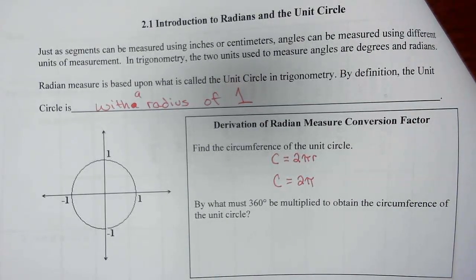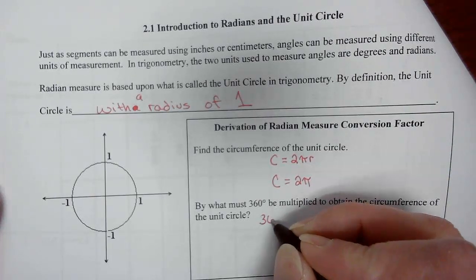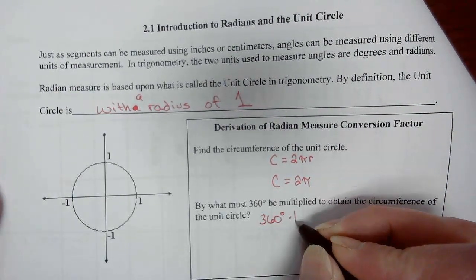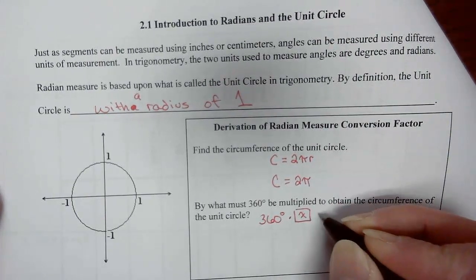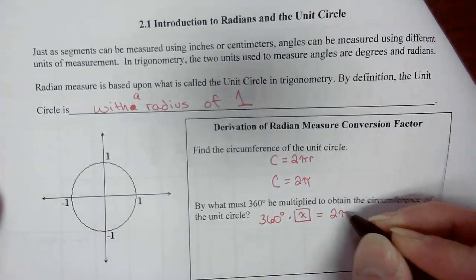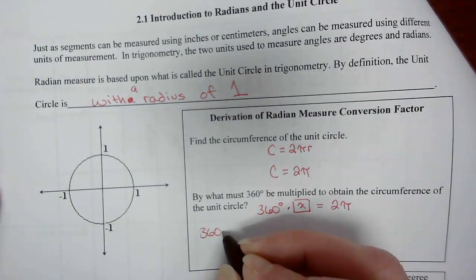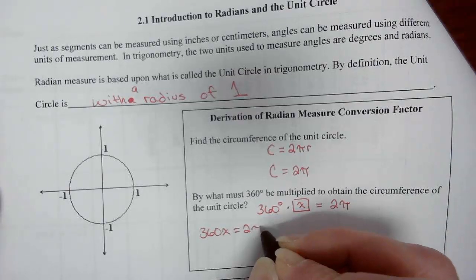So let's think what we would multiply 360 degrees by to obtain that circumference. So 360 degrees times what would equal 2 pi? Well, let's think about that. 360x equals 2 pi.